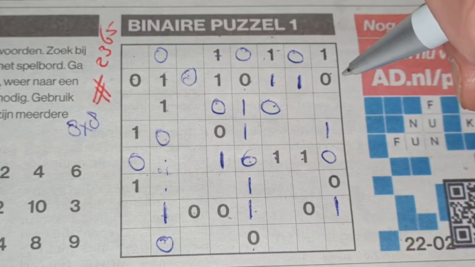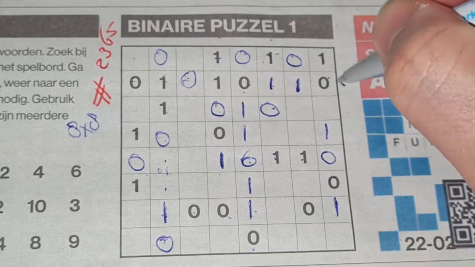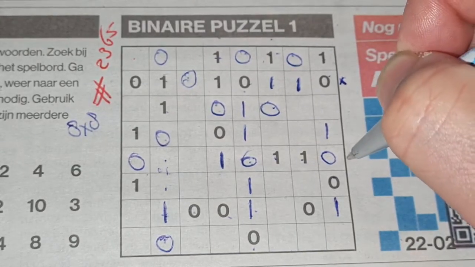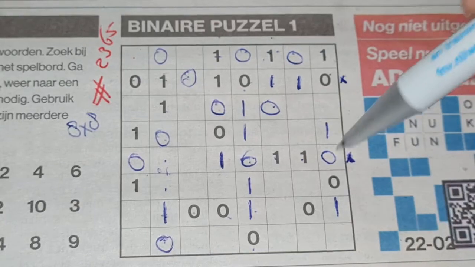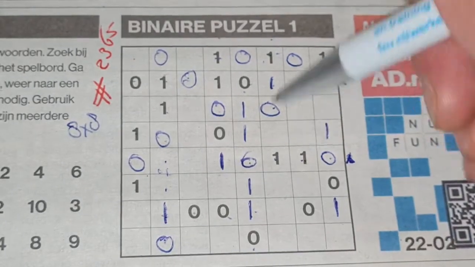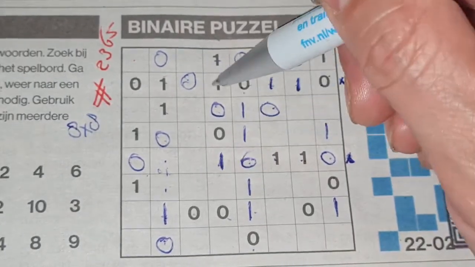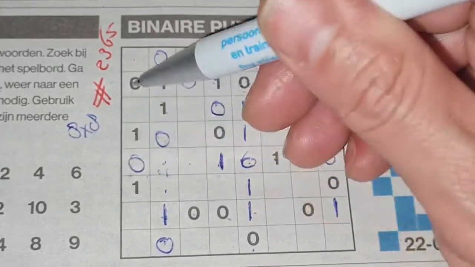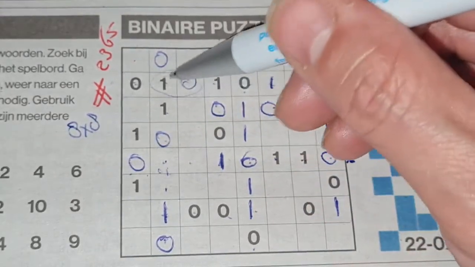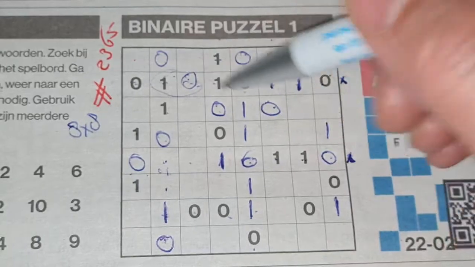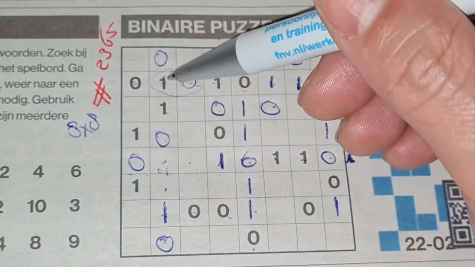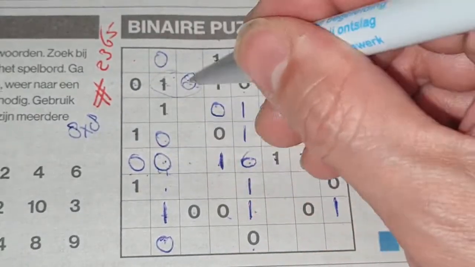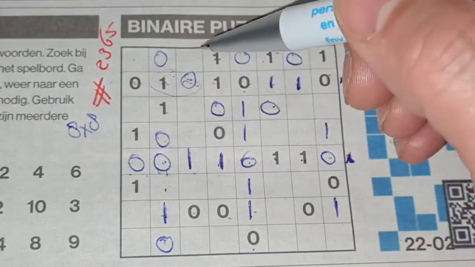We need to compare this row and that row. 001110011 empty box 00. So we need to switch those two digits. We have a 1 here, this should be a zero. We have a zero there, this should be a 1.